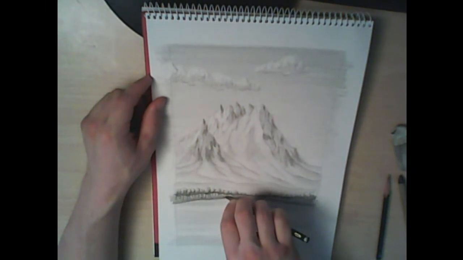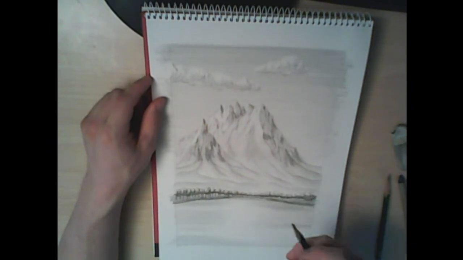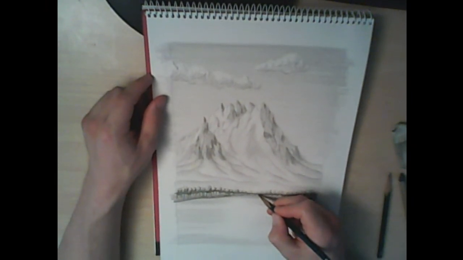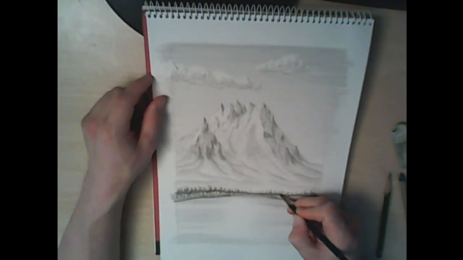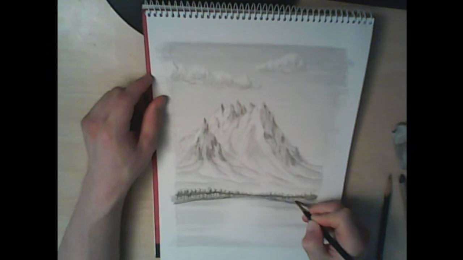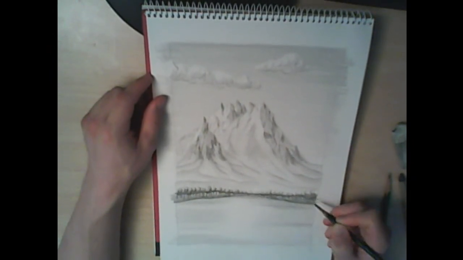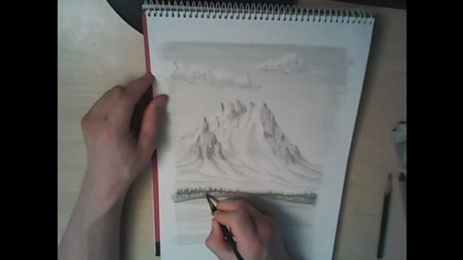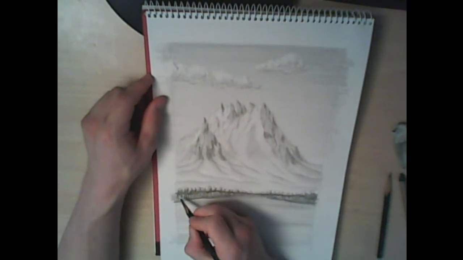A lot of trees over there, so we don't really see which trunk goes up to which part of foliage. All the way over to the other side, and some more right here. It doesn't look dense enough to me, so I'll just add some more.